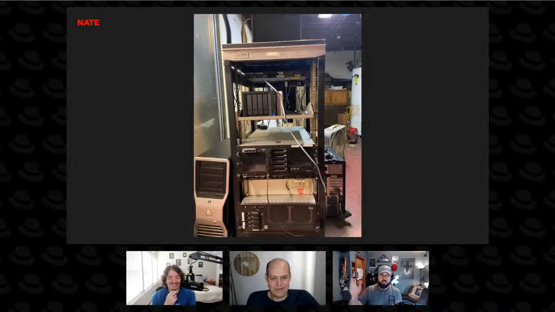Or if anyone has a solution for a low power consumption Plex box, let me know. Hit me up on social media or something, because that's my goal. I want a little machine that'll run Plex, multiple streams. So that's my wish list. So yeah, that's my home lab.